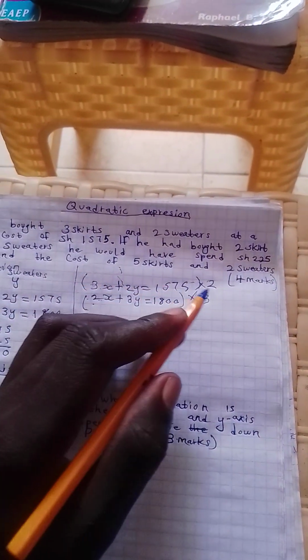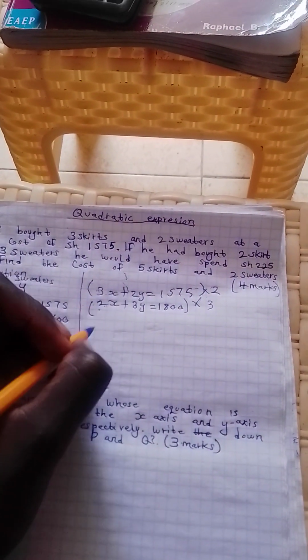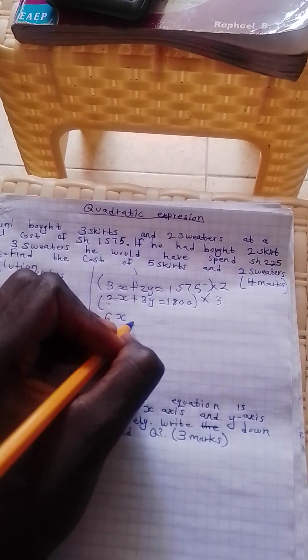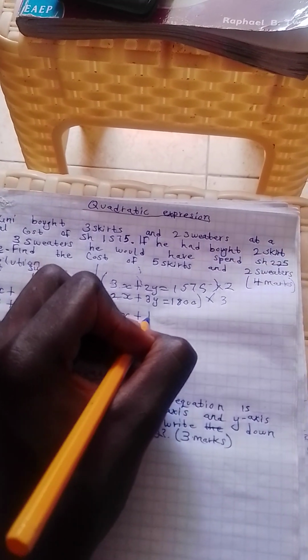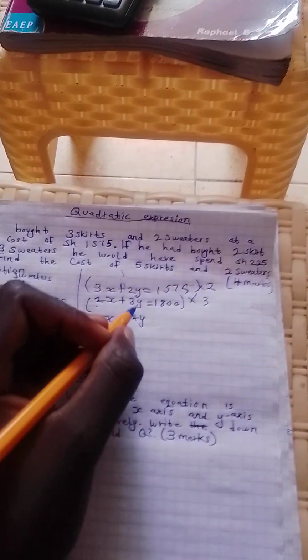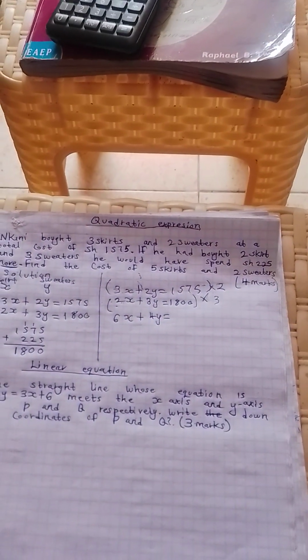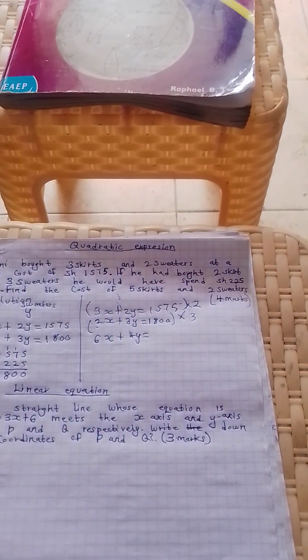We start by multiplying: 2 multiplied by 3 gives us 6x, plus 2 multiplied by 2, that is 4y, is equal to 1,575 multiplied by 2.